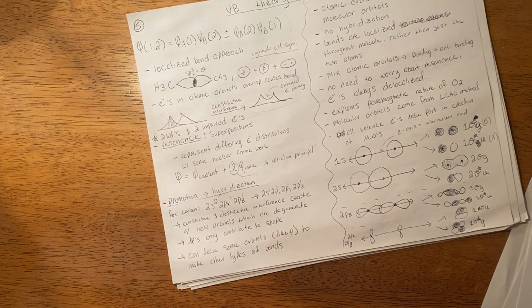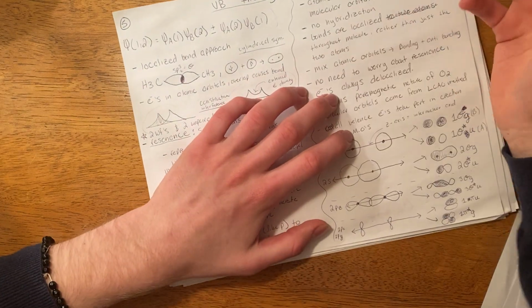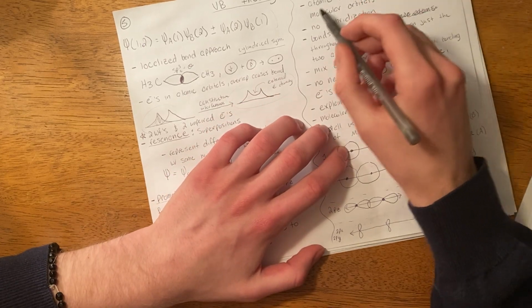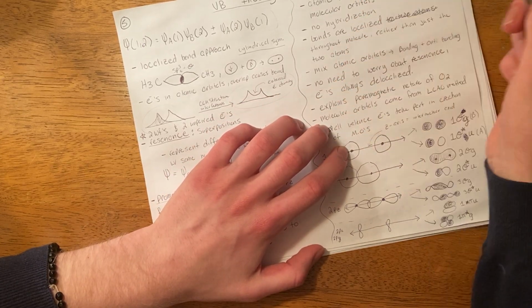And in the hybridization scheme, we also can leave some orbitals alone, like p orbitals, so they can overlap and make pi bonds. So anyway, we're going to look at molecular orbital theory and more differences between the two. So we have atomic orbitals combined to form molecular orbitals.